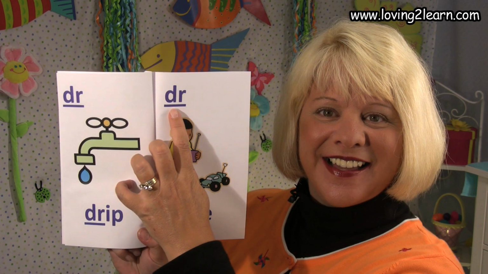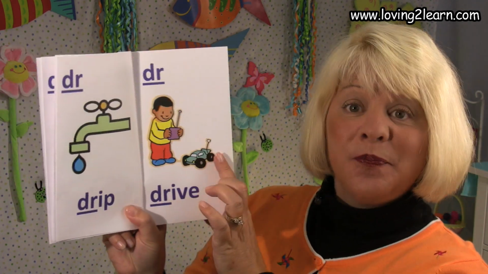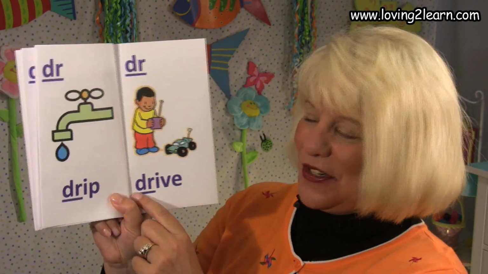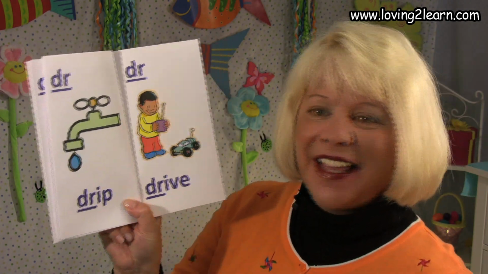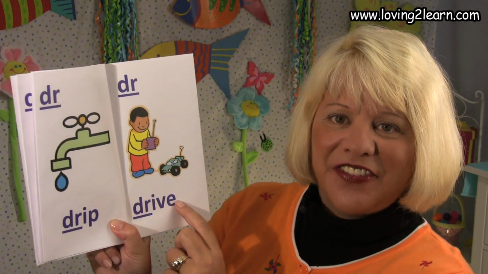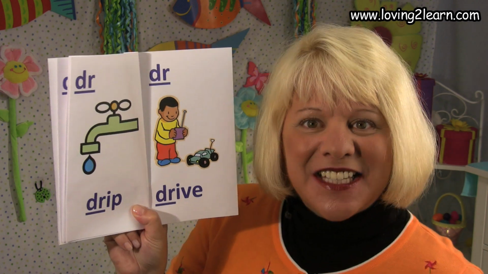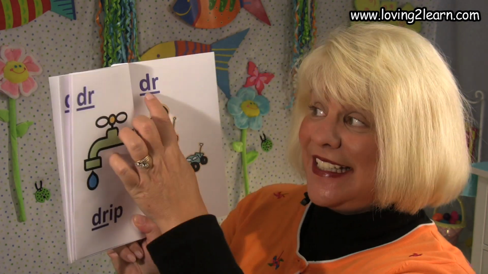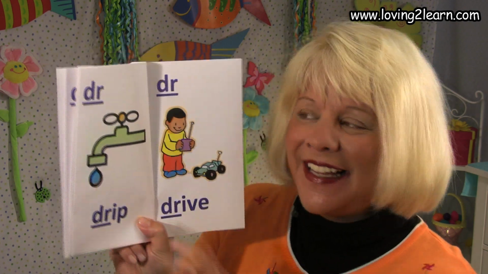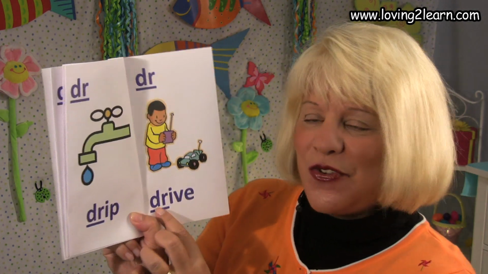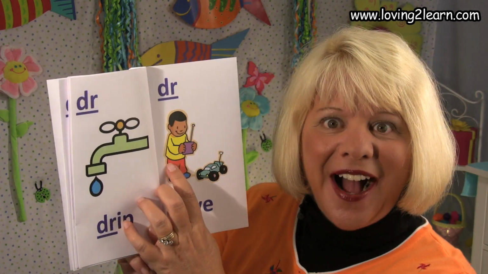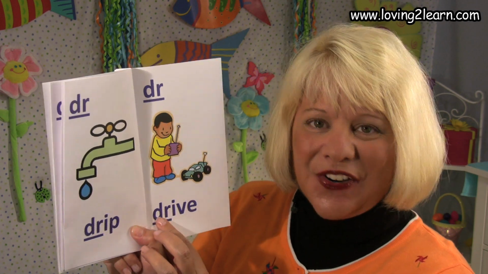Here we have the DR, and it's a little boy who has a car that's going to drive. Here's the word drive. Where do you see the DR in the word drive? That's right, it's in the beginning. So we're going to read this page. DR, drive, dur, dur, dur. Read it with me. DR, drive, dur, dur, dur. One more time.